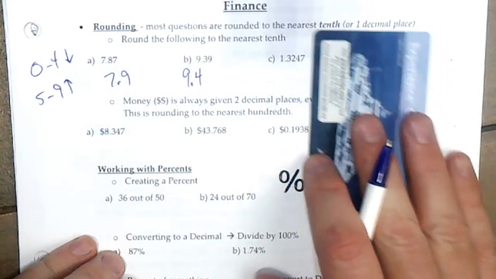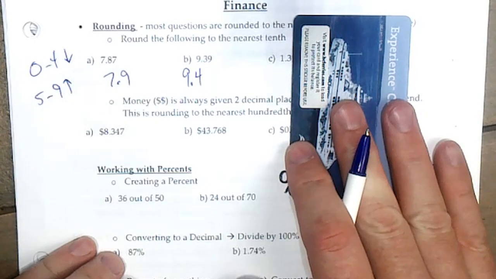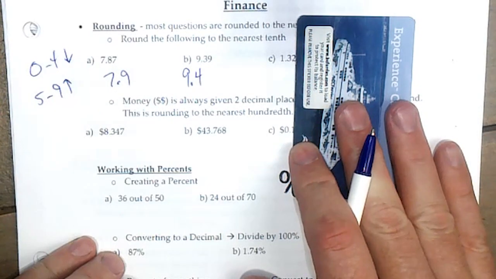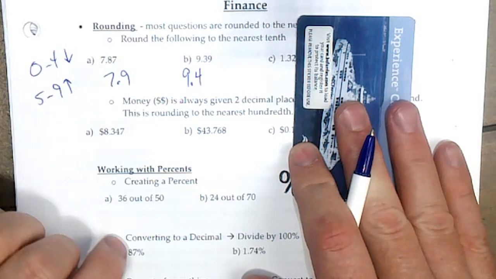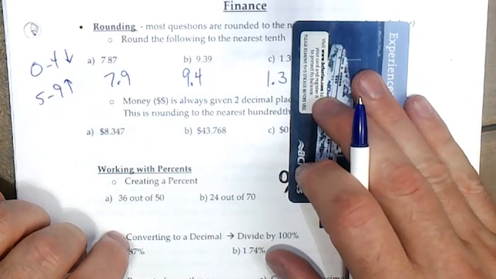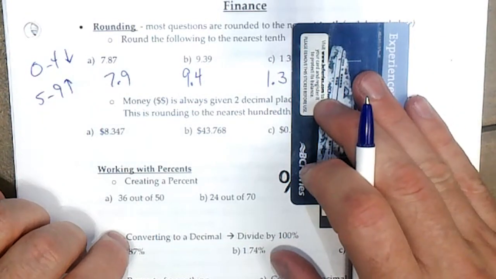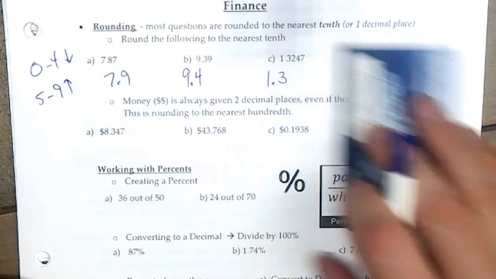This one has extra numbers, so I'm going to cover those right away. I want to keep one. I look at the second number after the decimal. It's a small number, so we're rounding down. Now rounding down just means keep 1.3. We just get rid of the 2 and the 4 and the 7. So rounding down, do not change that first decimal.